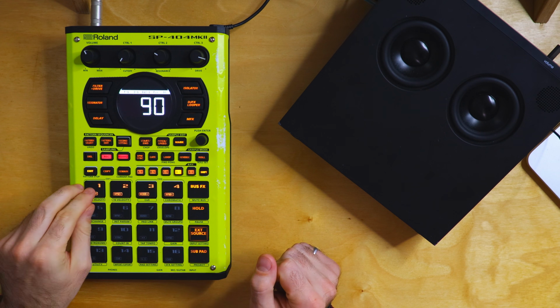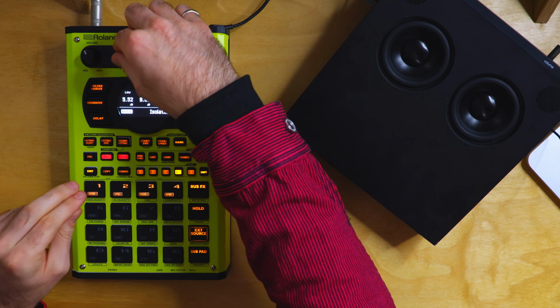So going back to the bass note, it's just one note. What I did is isolator. I really boosted the bass.